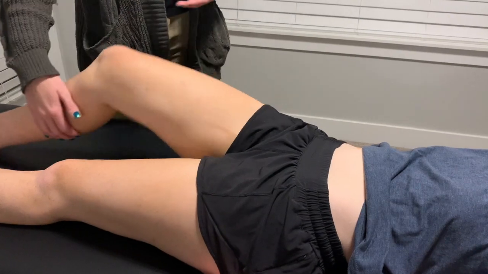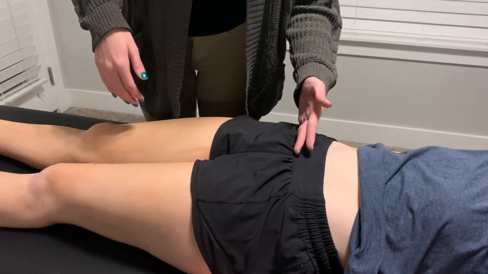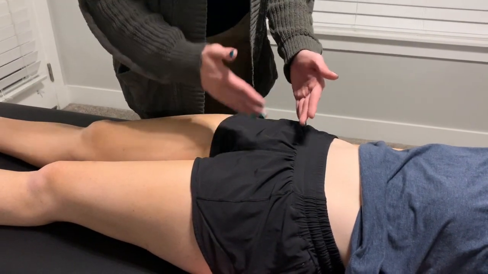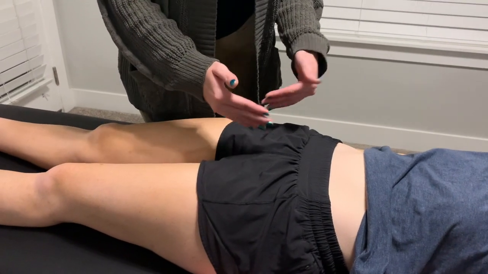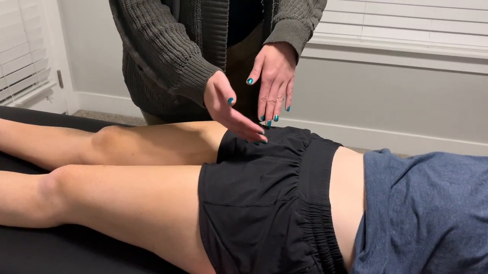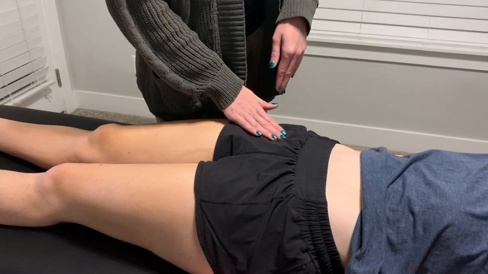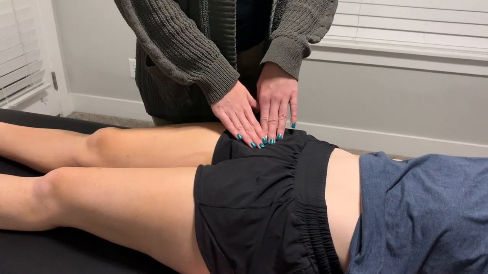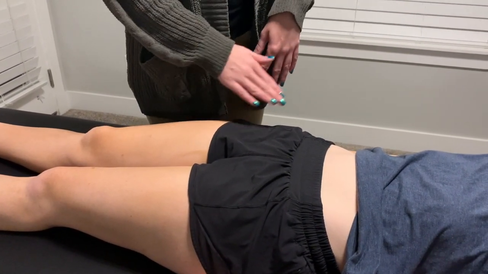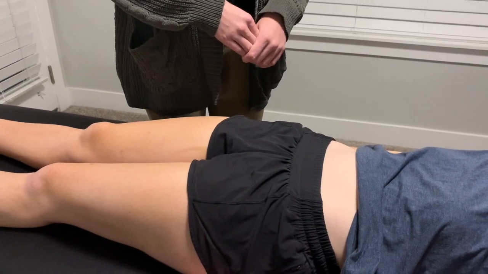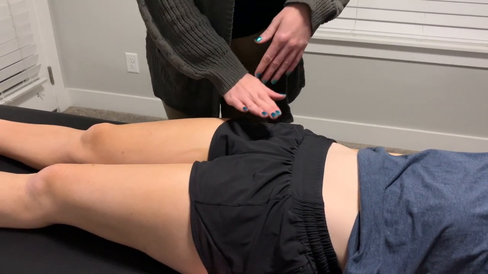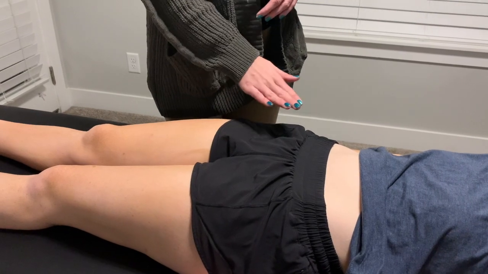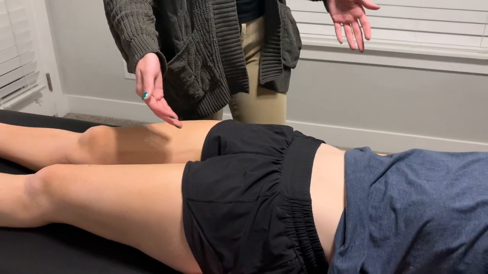You can put your leg back down for me. So the inguinal ligament, the sartorius, and the adductor longus muscle form the borders of the medial femoral triangle, and then the floor of that triangle is going to be the pectineus muscle if we palpate deeply in there. And then within the medial femoral triangle, we'll be able to palpate for the femoral artery, as well as the vein and the nerve.